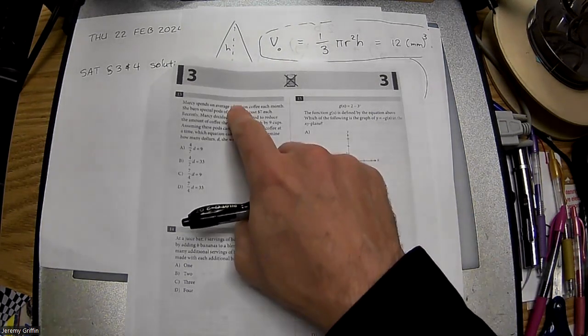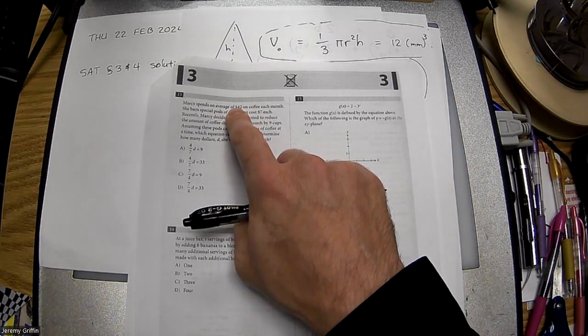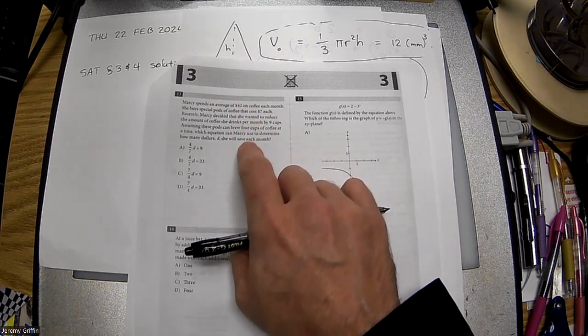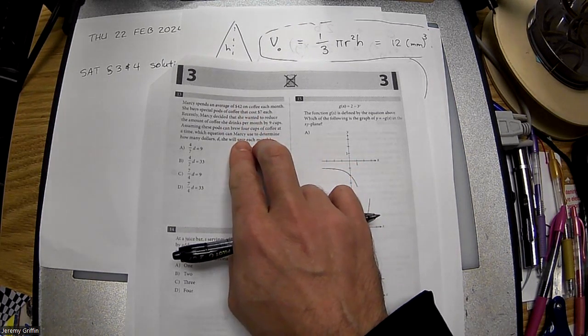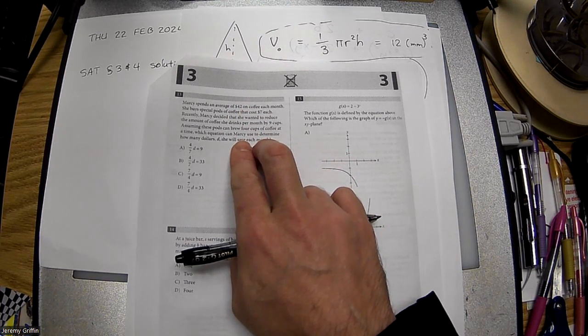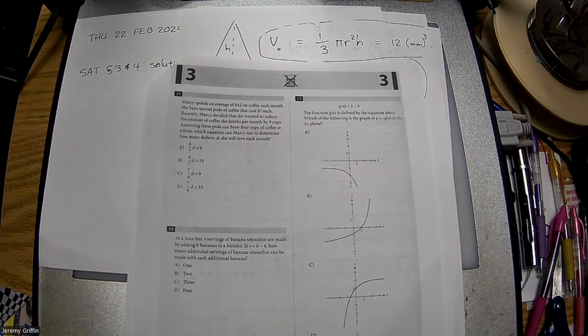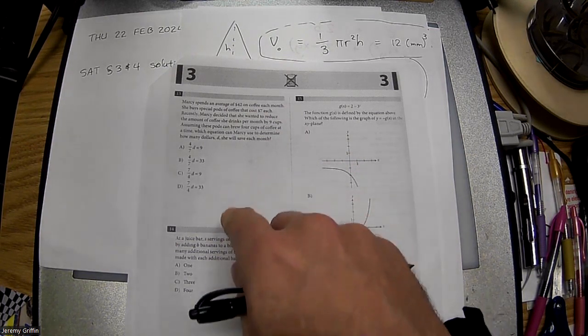$42, right? They could have made that like $500 a month. Maybe she's a total caffeine addict. And it doesn't matter because all we're asking is how much will she save each month. We're interested in how much she's going to reduce that by. So you could make the initial spending amount any number, as long as it doesn't drop to a negative, and it would lead to the same answer, right?